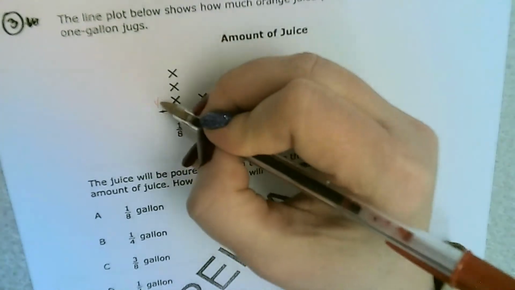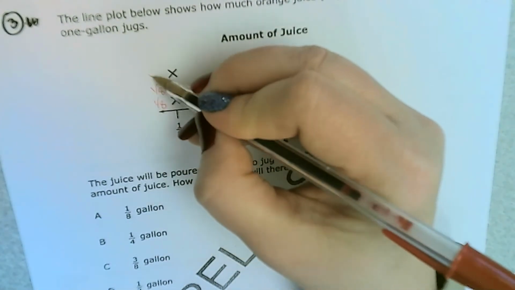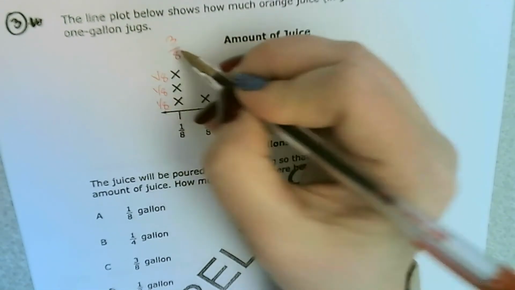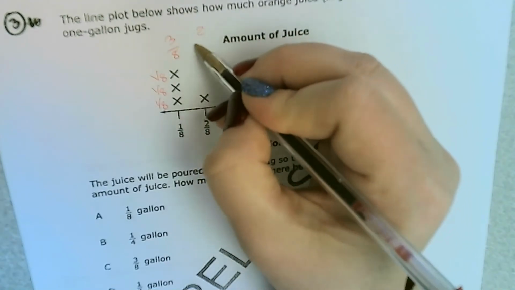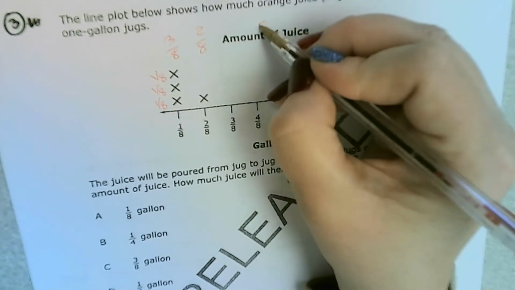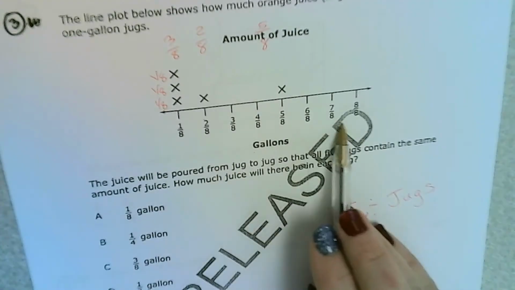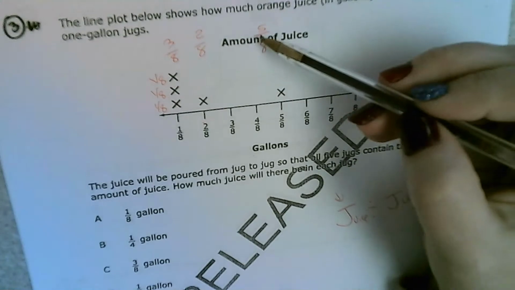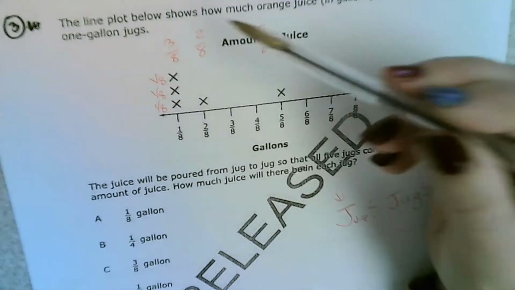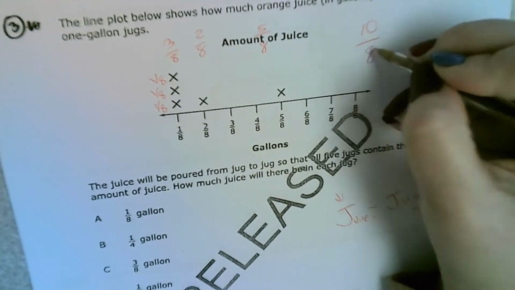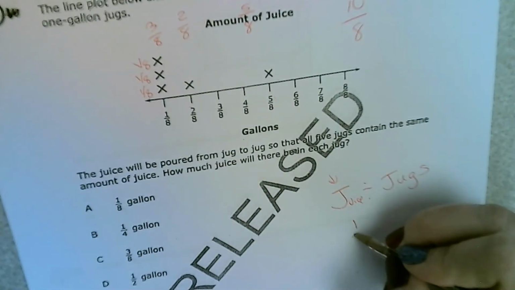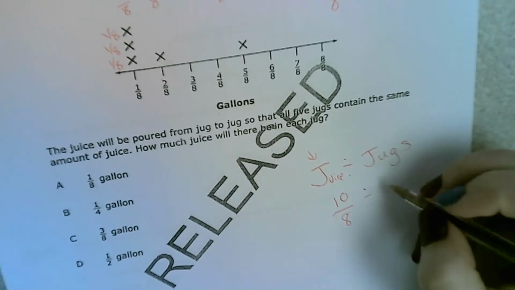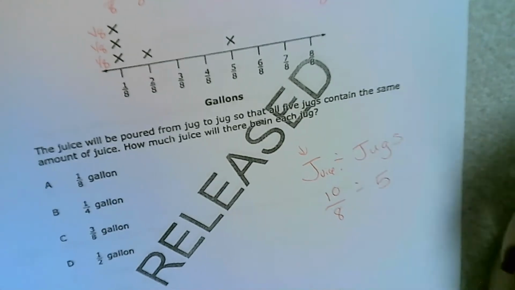So this is worth 1/8, this is worth 1/8, this is worth 1/8. So this 1, 2 is worth 3/8. This is worth 2/8, and this is worth 5/8. It's already all common denominator, so it makes adding pretty easy. 5, 6, 7, 8, 9, 10. So 10/8. So I have 10/8 juice, and I'm going to divide it by my 5 jugs.